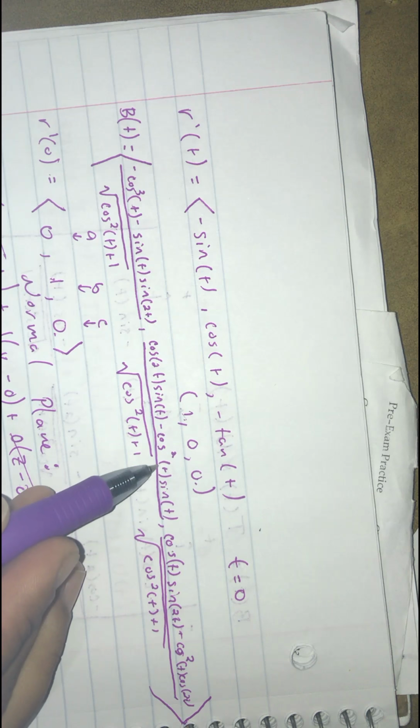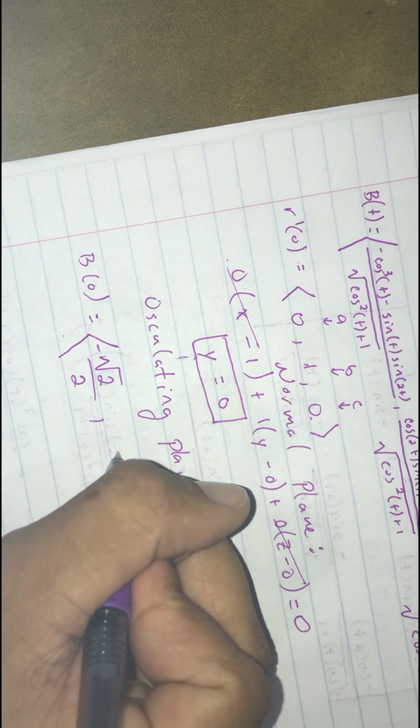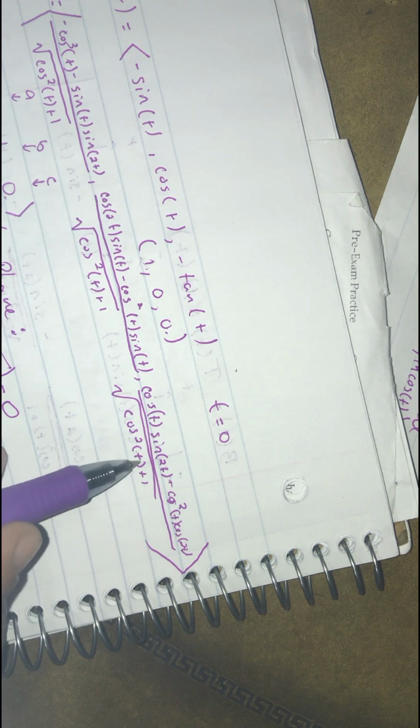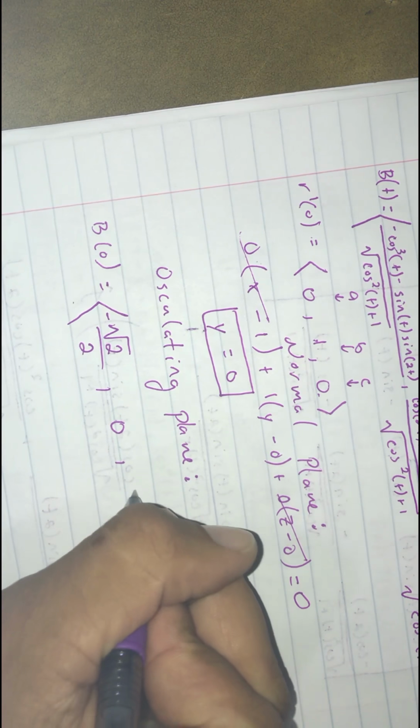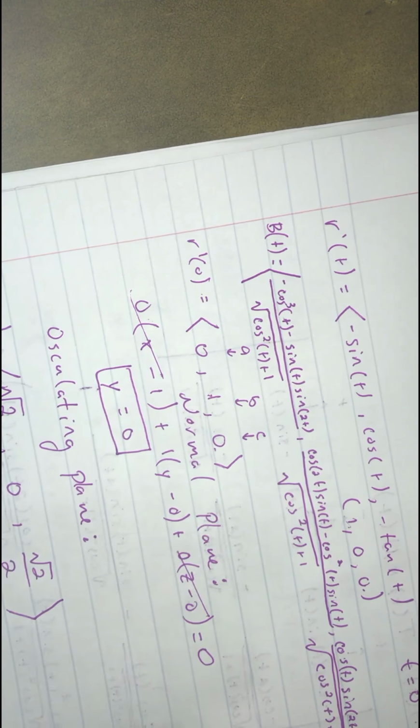And then next up, cosine is multiplied by a sine of 0, so this is 0. It doesn't matter what's on the bottom because we know that it's square root of 2, as long as we're not dividing by 0. And then cosine times sine of 0, so 0. And then cosine squared of 0, which is 1, times 1. So this is going to be 1 over square root of 2, which is just going to be square root of 2 over 2.